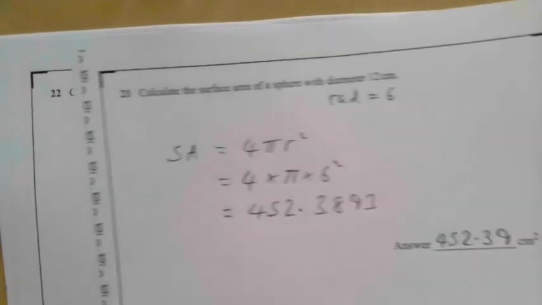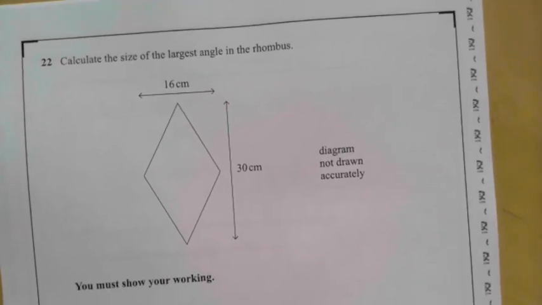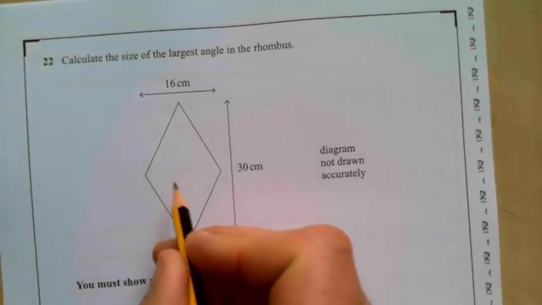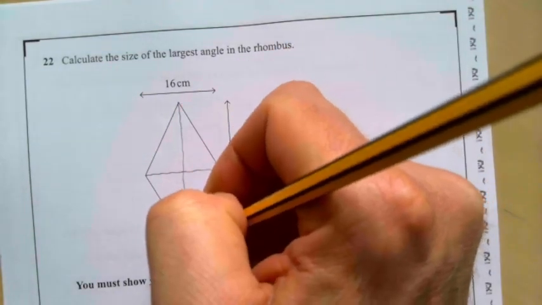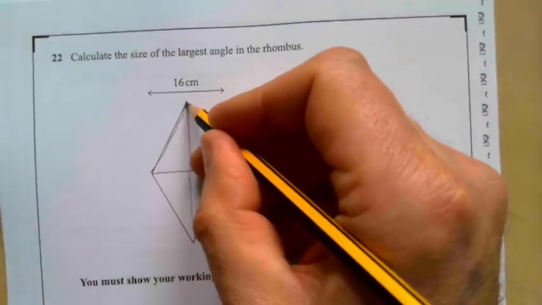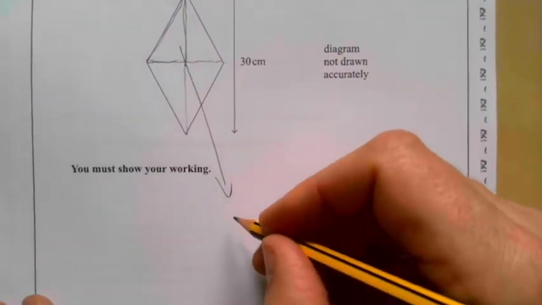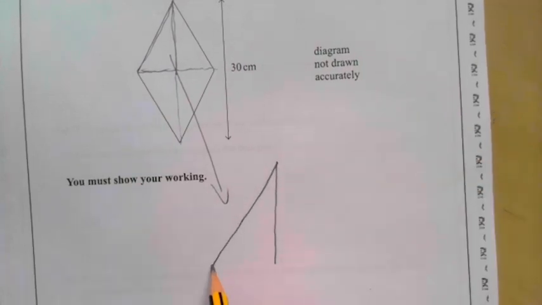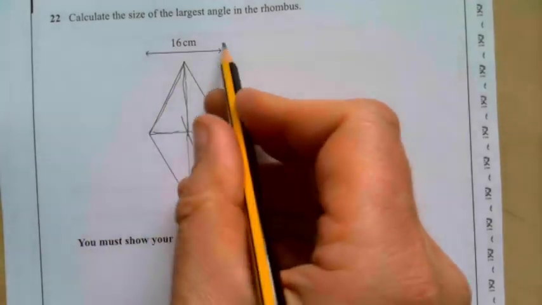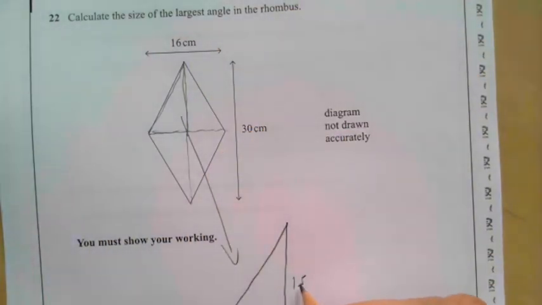Question 22. Calculate the size of the largest angle in the rhombus. You must show your working. So we need this angle here. So what I'm actually going to do is split it up and then lift out one of the wee triangles. So I'm going to lift out this wee right angle triangle here and draw it down here and put in the information we know about it. If that's 16, then this needs to be 8. If this is 30, then that's going to be 15.